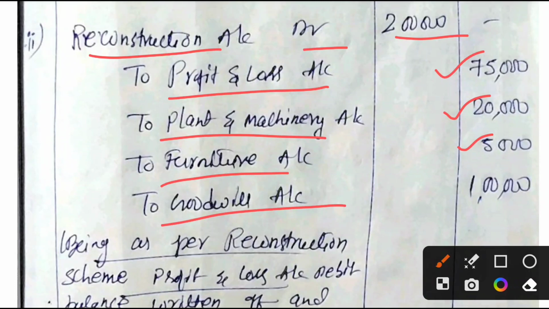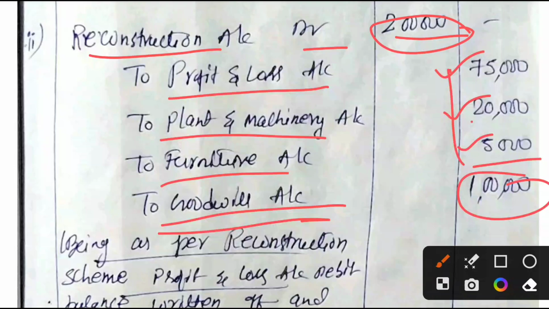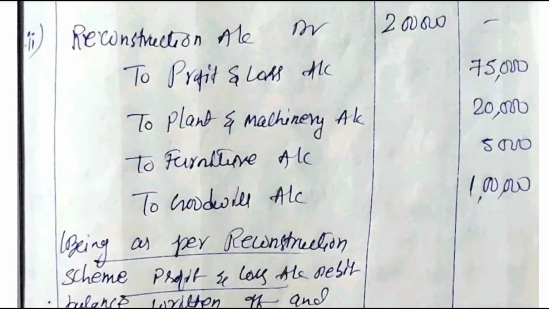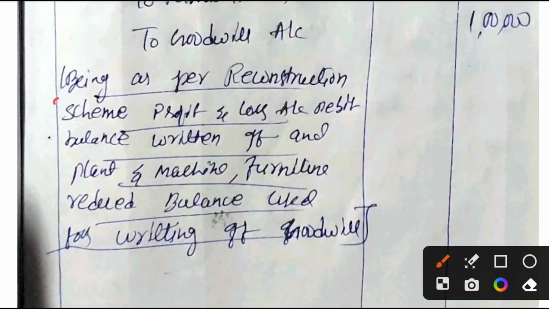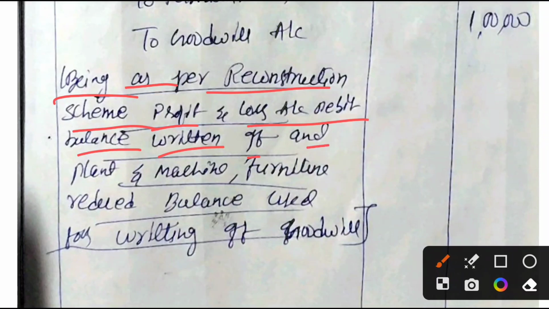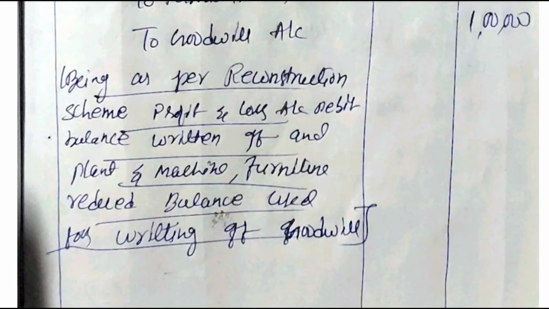So balance is how much? 75 plus 20, 95, 95 plus 5, 1 lakh. From 2 lakhs, if you deduct all these things, remaining 1 lakh will be used for writing off goodwill account. So same we need to write in the narration also. Being as per reconstruction scheme, profit and loss account debit balance written off, and plant and machinery, furniture reduced, balance used for writing off goodwill. This is what you need to write in the narration.